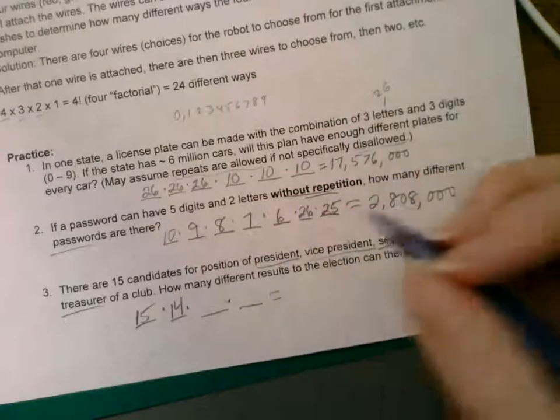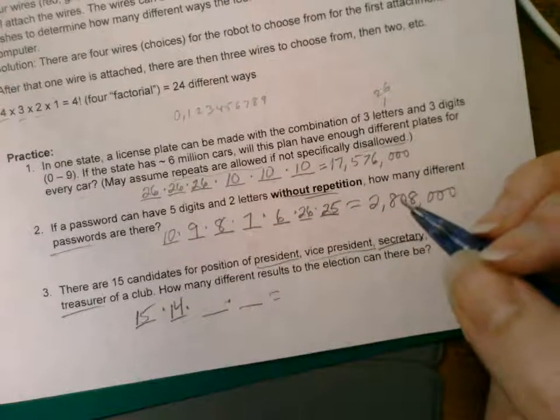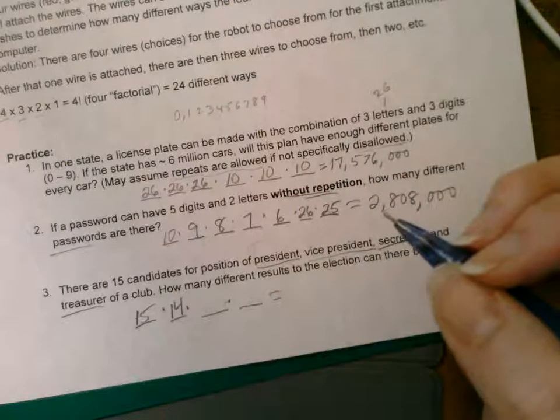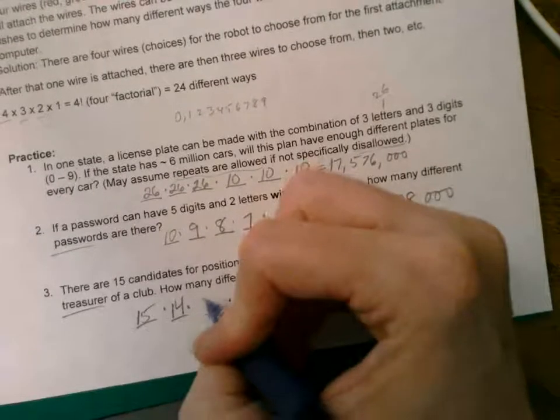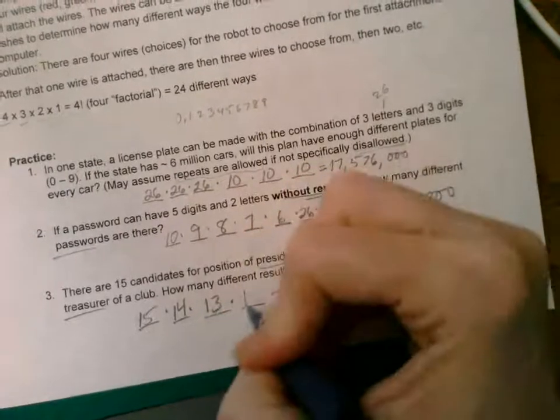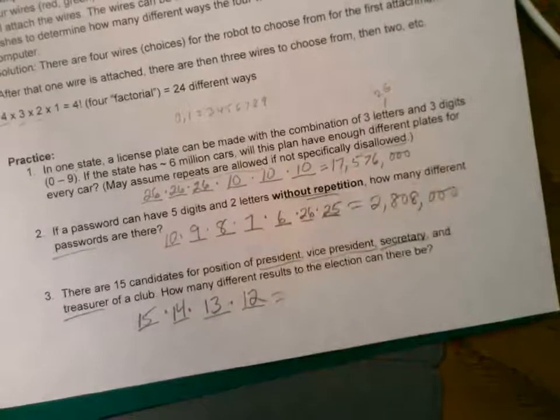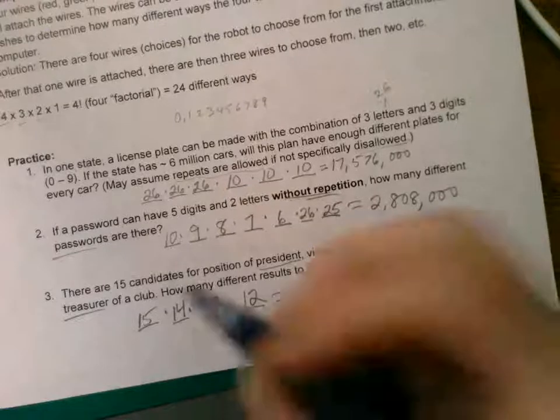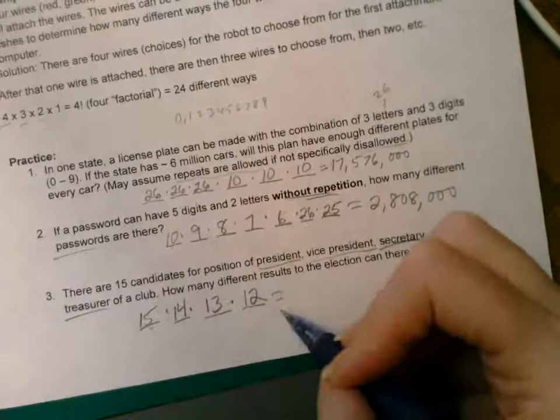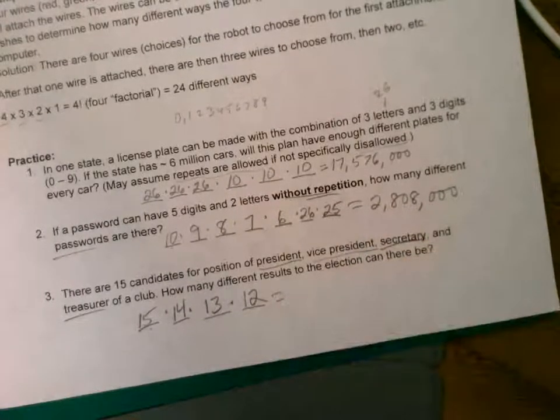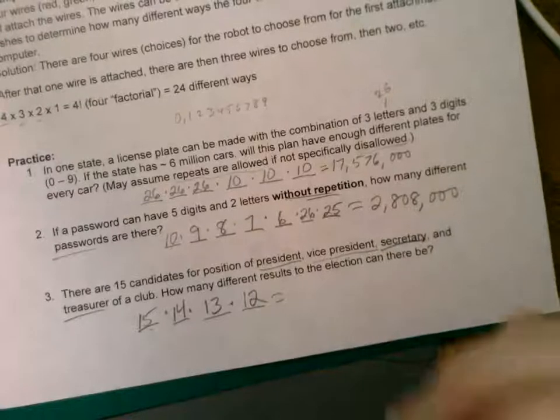Take that name out. These are people, so they can't hold more than one position. So as you pick treasurer, secretary, president, it takes names out of a hat. So we only need 4 positions. So there are, at the end, 11 people that didn't get chosen for anything.